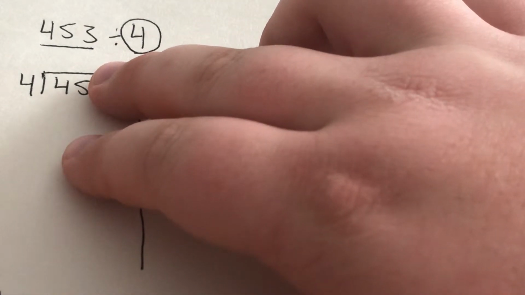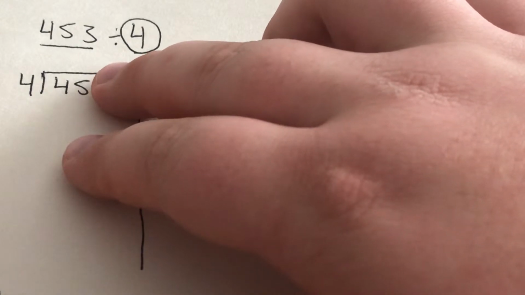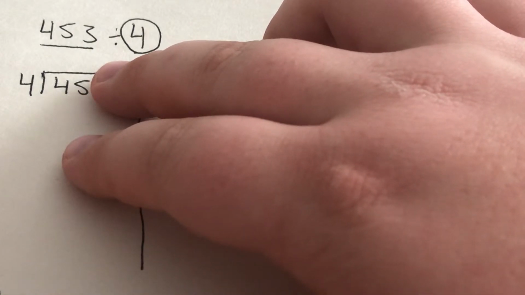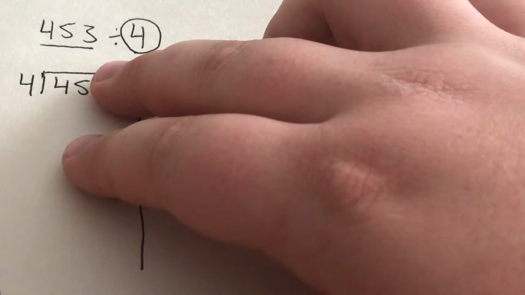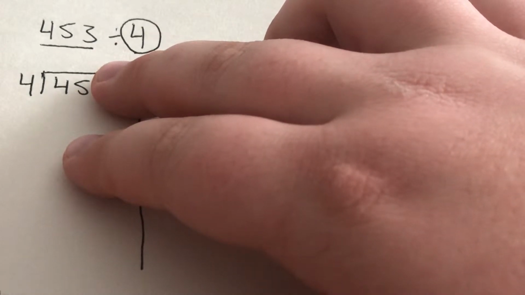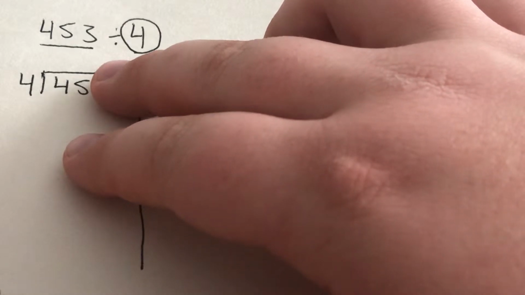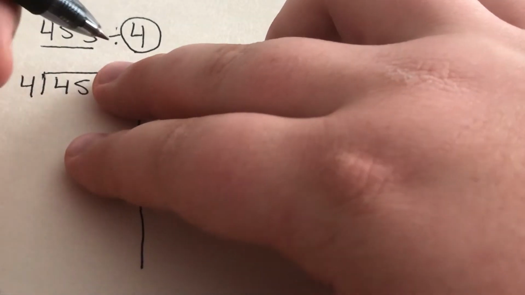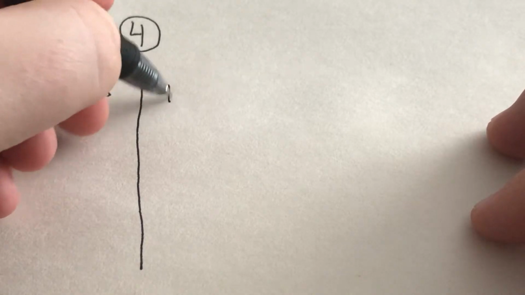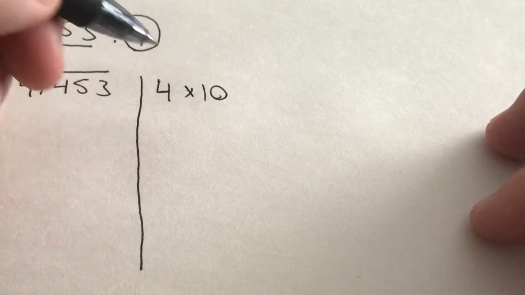Okay? Now, just for the moment, pretend like it's not even there. Now our dividend is 45. Well, I know that 4 times 10 is 40, and that'll get us pretty close. So, go over here, 4 times 10, but wait a minute.